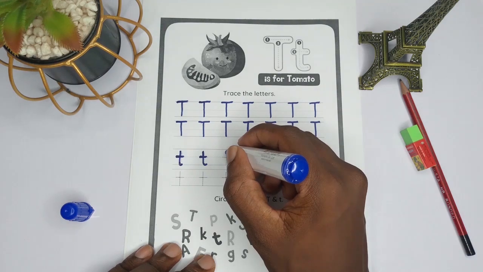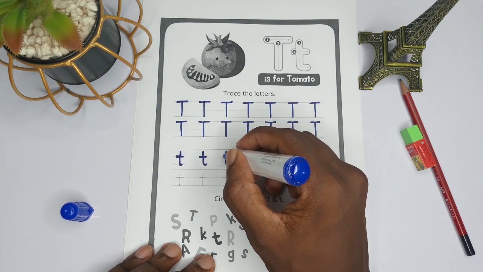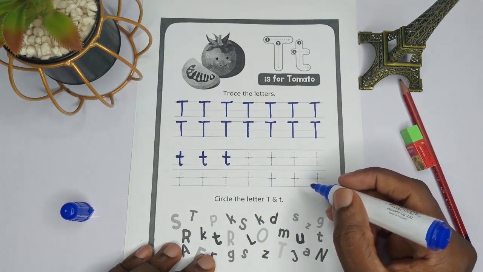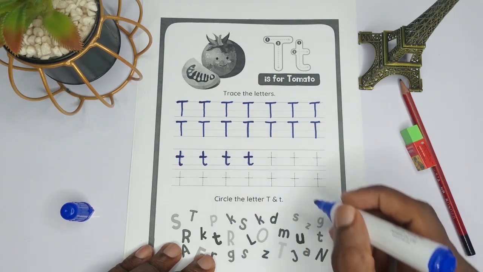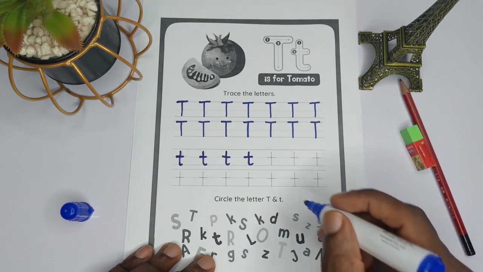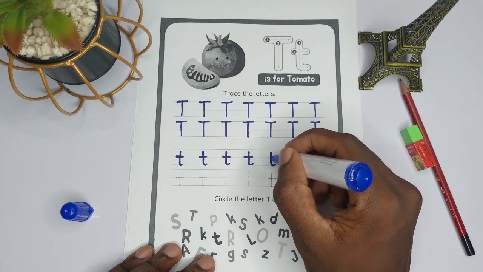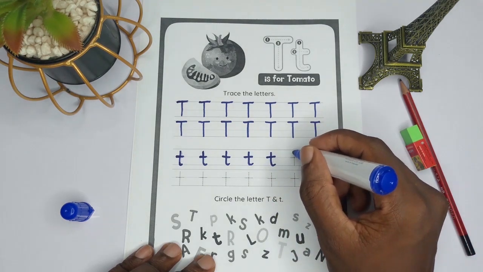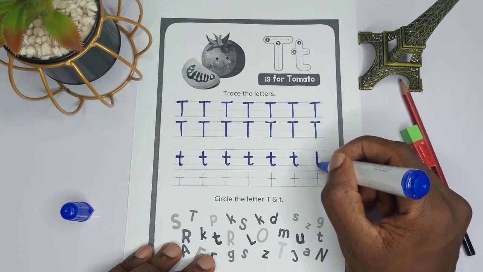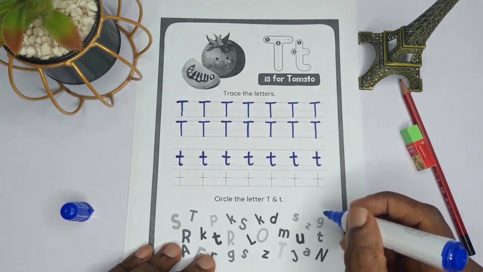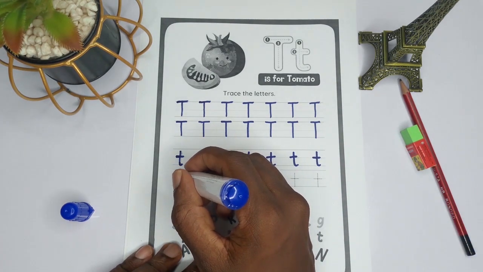Okay, so straight line, then we curve it a little, horizontal line, small t. Okay, like this, like that. Okay, very good. So we continue. Excellent. Okay, so let's continue.